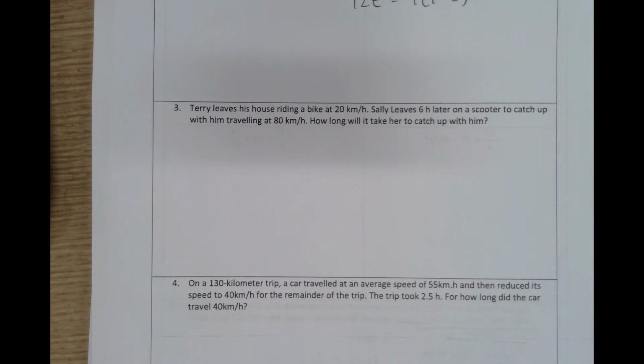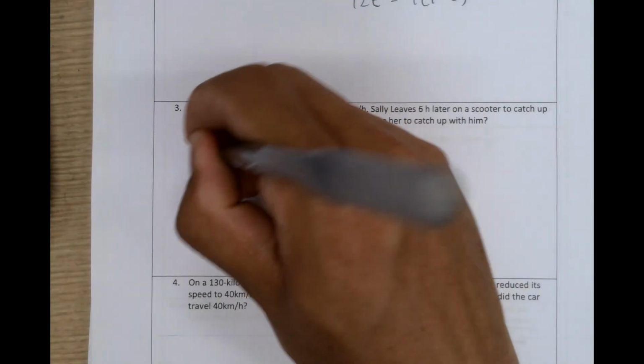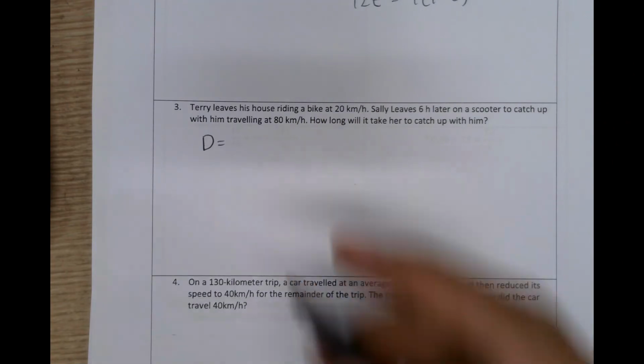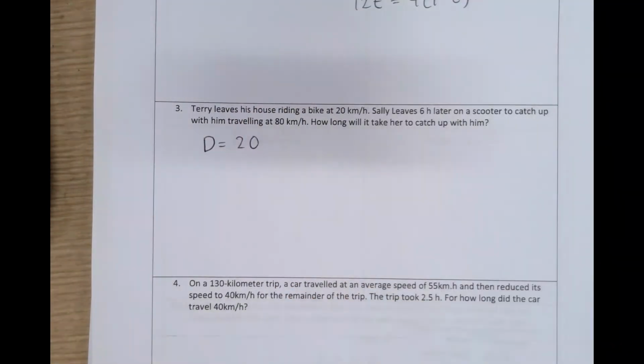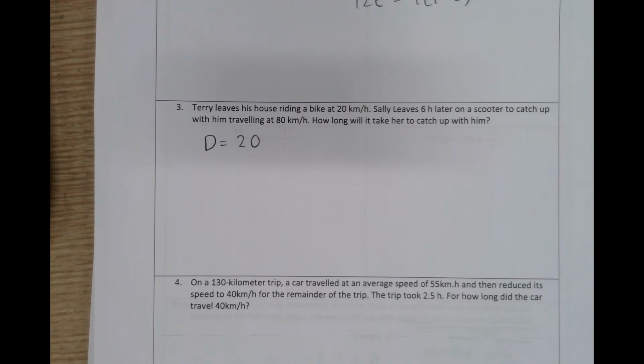So in this one, we should know that something is the same for both of them. What is the same for both of them, Dan? The distance traveled. Right, because when she catches up with Terry, they're going to have traveled the same exact distance. So we want to set up two distance equations and then set them equal to each other. We know the distance traveled for Terry, he leaves his house at 20 kilometers per hour, so he's going about 12 miles per hour-ish.